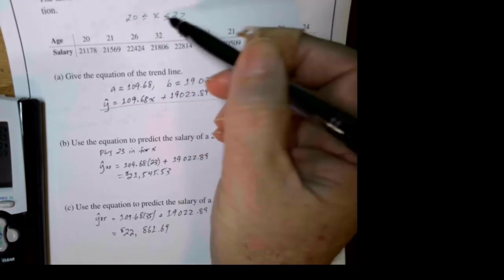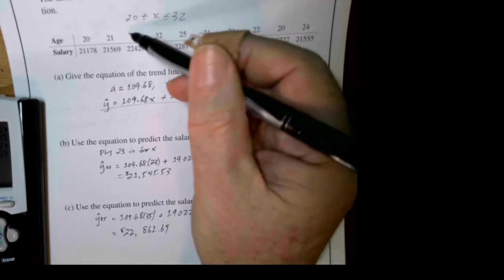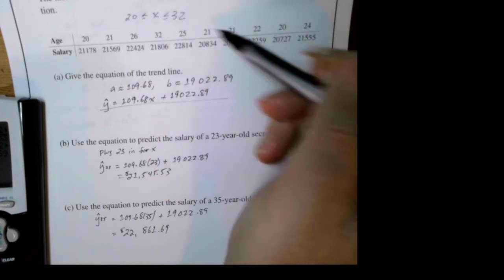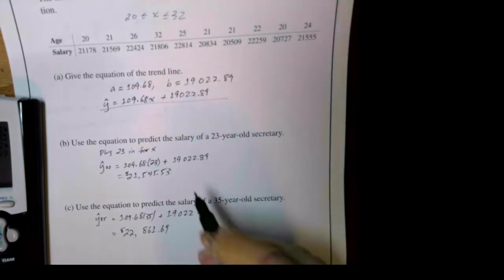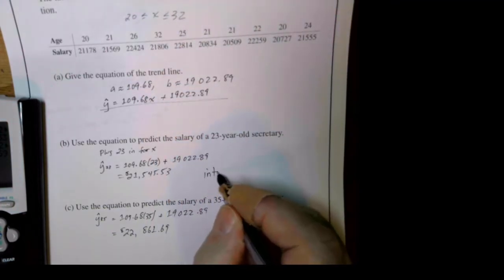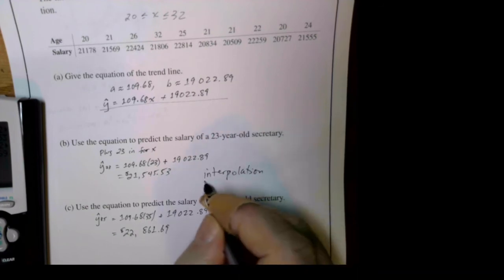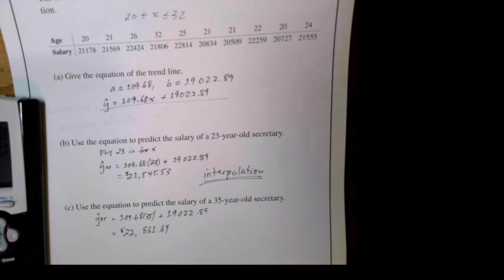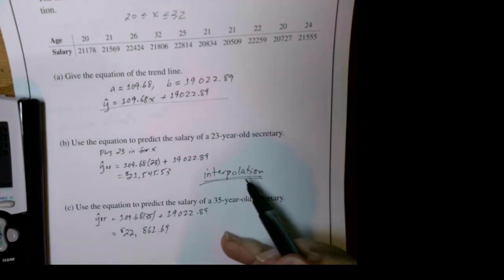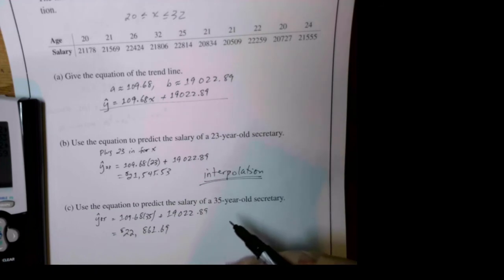If I plug any number in for x that is between those values, the x values from the data, then that is called interpolation. And any time it's sensible to use a linear model to model your data, interpolation should give you a fairly reliable result.